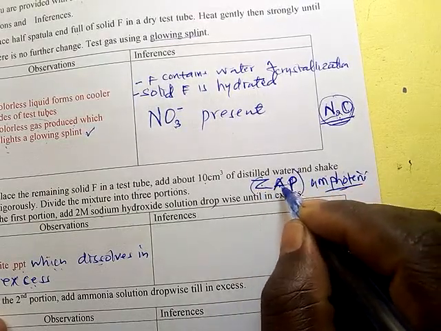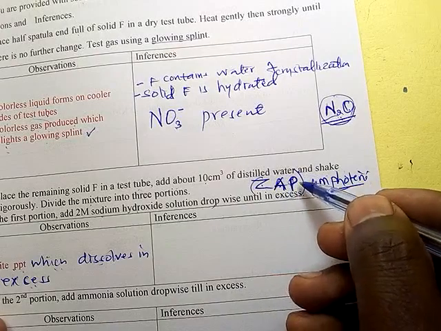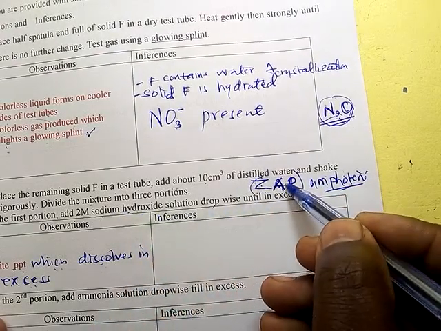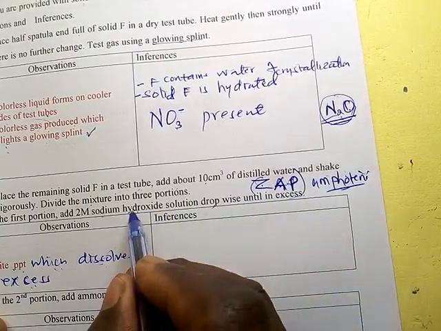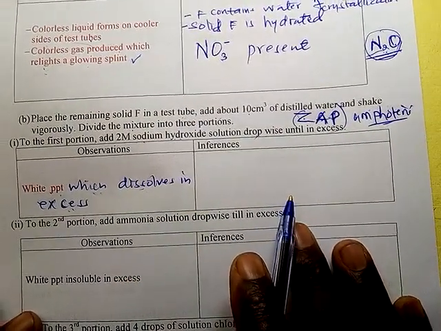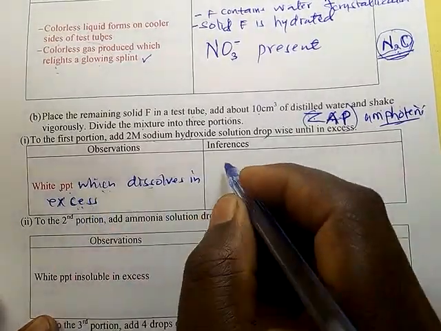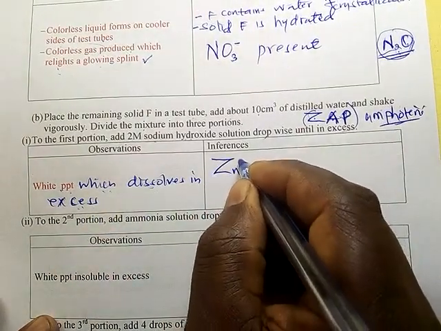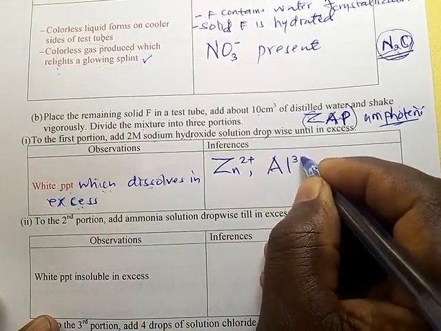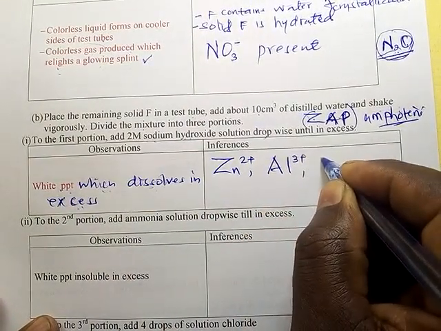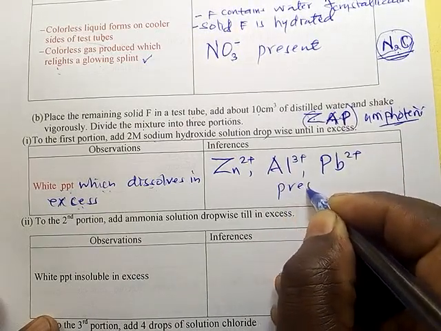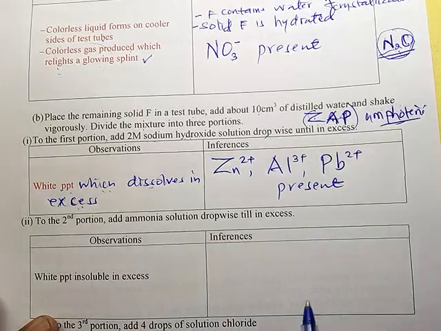oxides. Those that contain amphoteric oxides, because these are the amphoteric oxides which will react with, in this case they will behave as bases, as acids, and they will react with a base to form the complexes. Therefore, this one is zinc, 2 positive, aluminium, 3 positive, and lead, 2 positive present. ZAP.